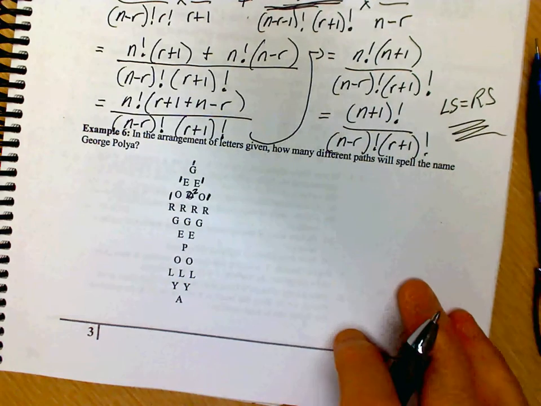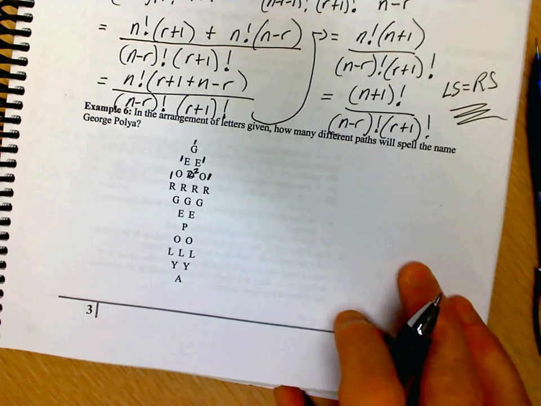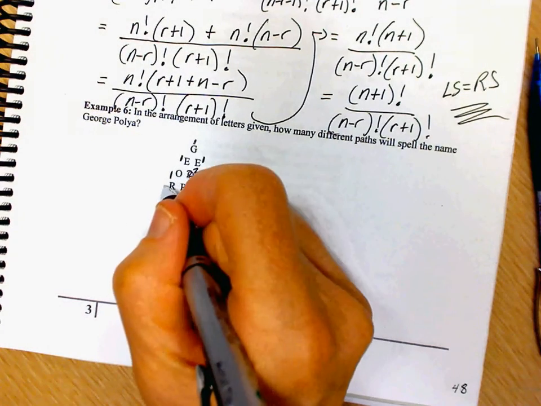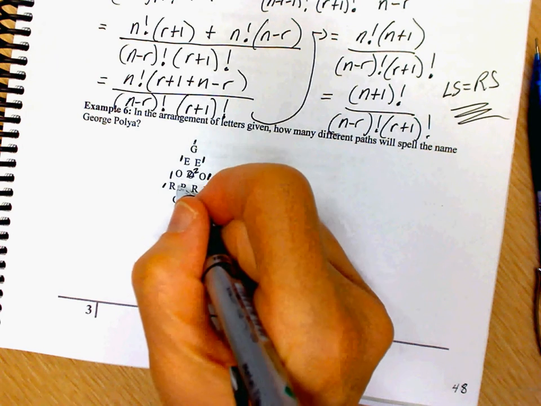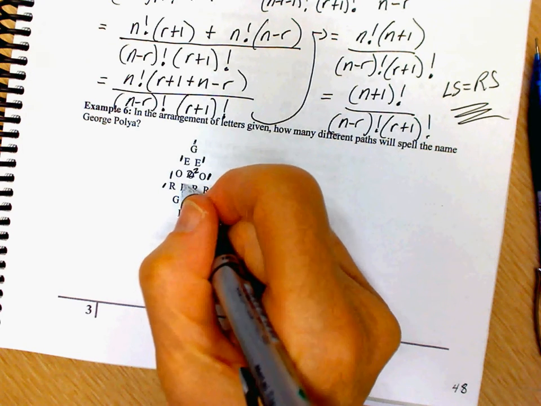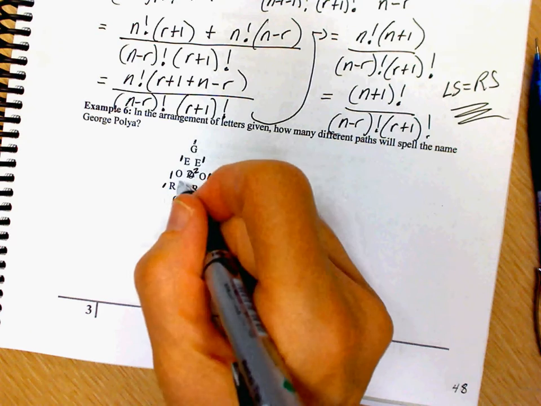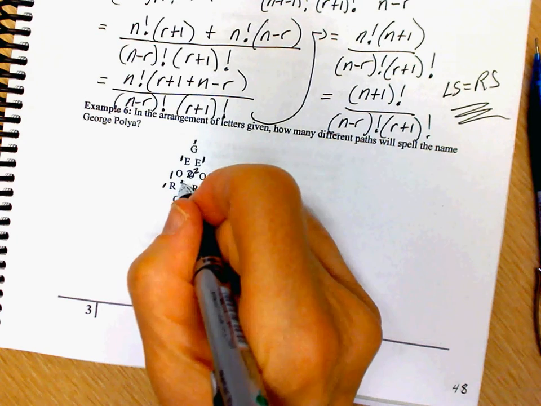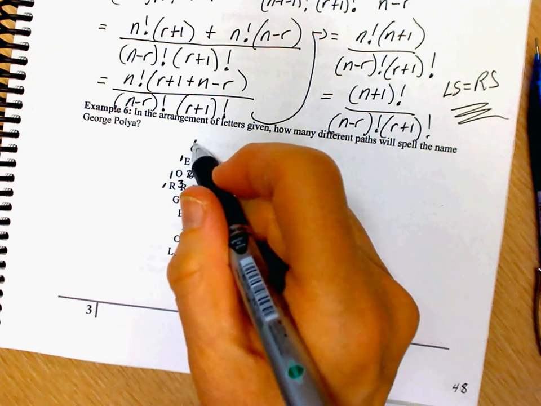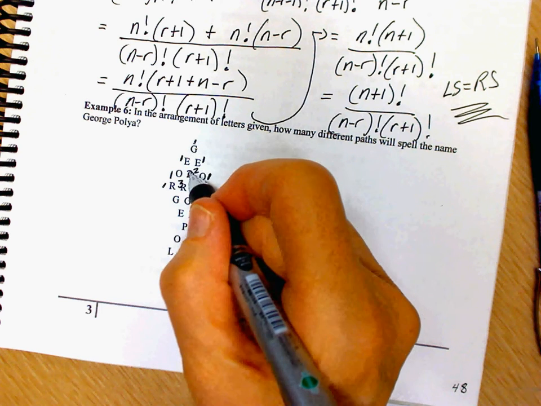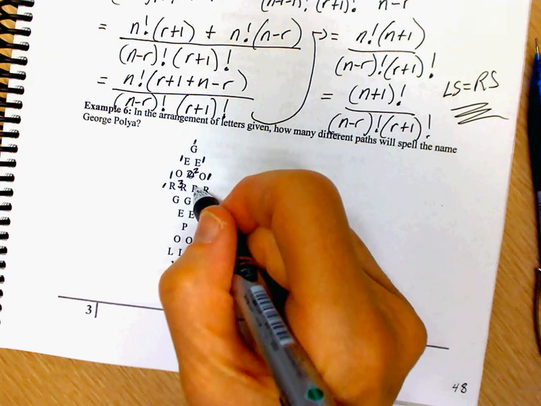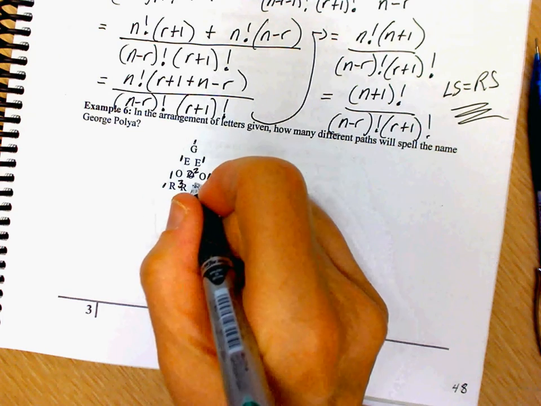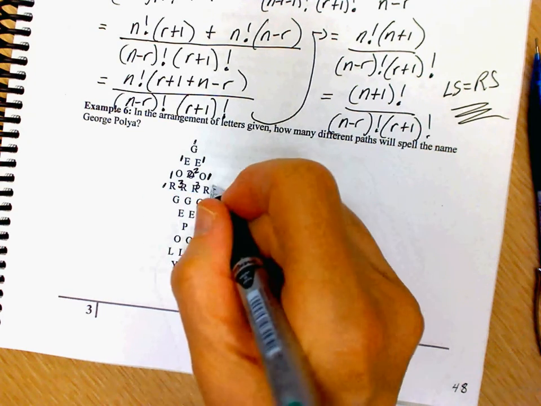To get from this O to this R, there's one way. To get to this R, I can go this way or this way. So that's 3. And I can go this way. So there's two ways to get to that O. So there's 2 plus 1 way to get to that R. So that's 3. And that's 1. See how I'm just following Pascal's triangle?